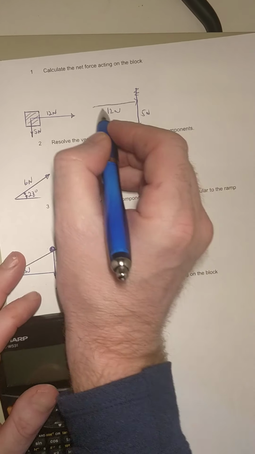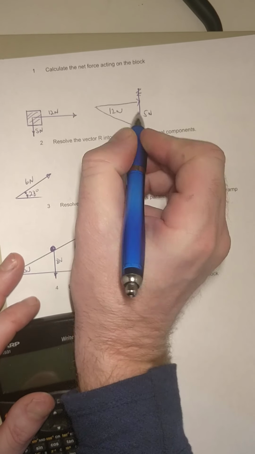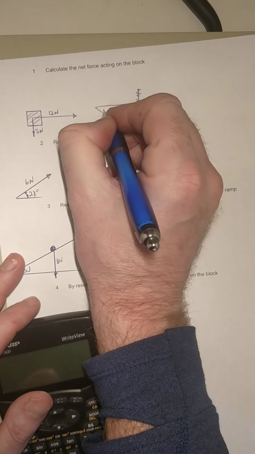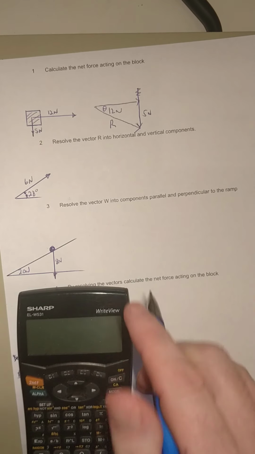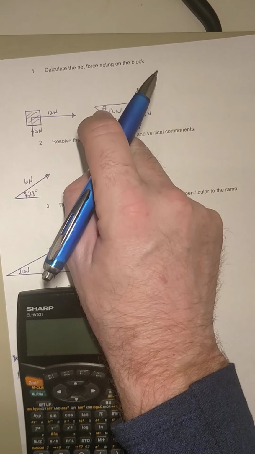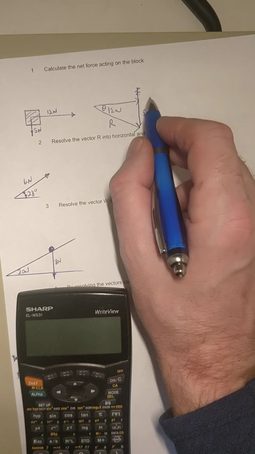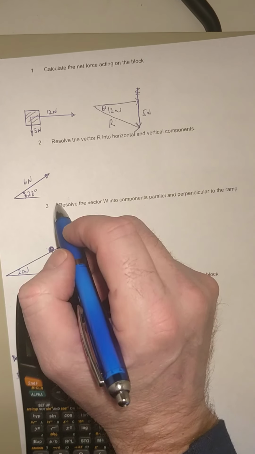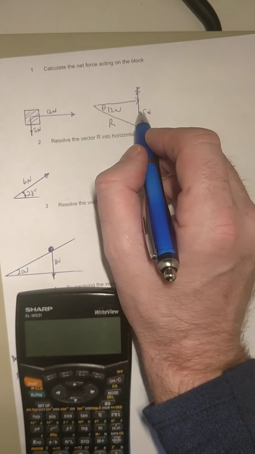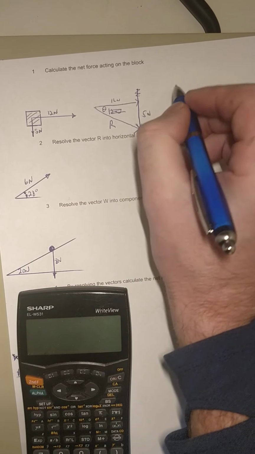And then you complete the triangle from the start to the finish. That's your resultant R, and this is your angle theta. Indicate R and theta, because that will give the direction of the angle in your answer. Remember, you always use Pythagoras' theorem to get R, the magnitude. So the length here was 12 newtons, and the length of this was 5 newtons.